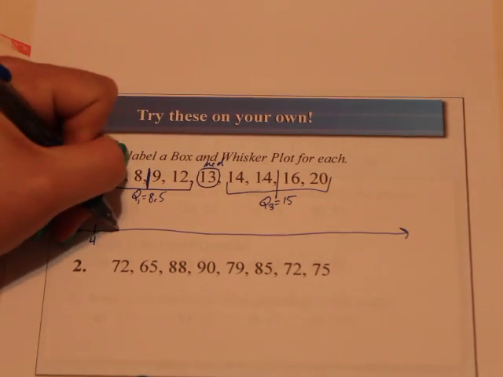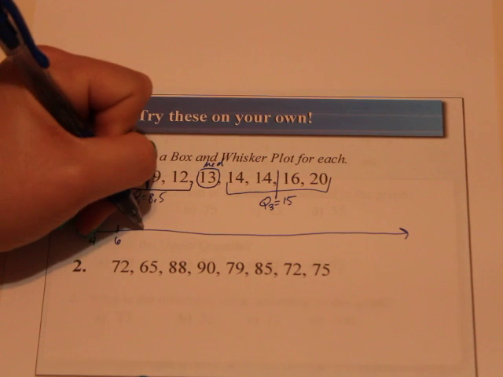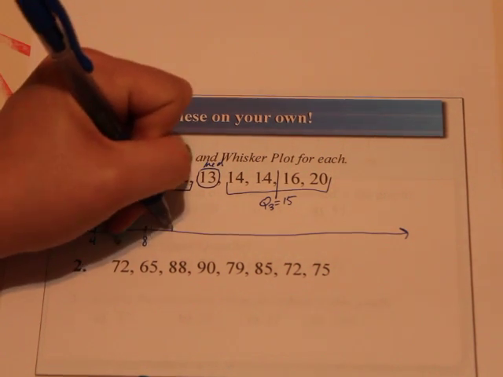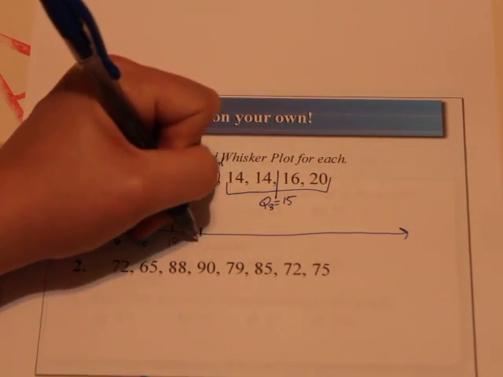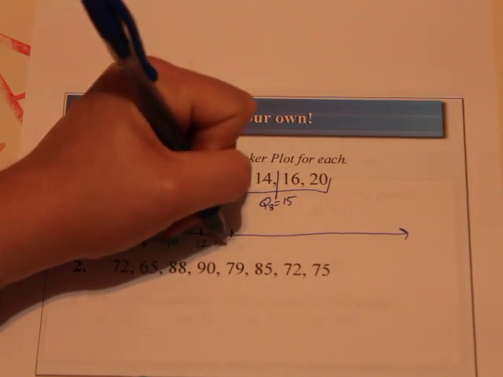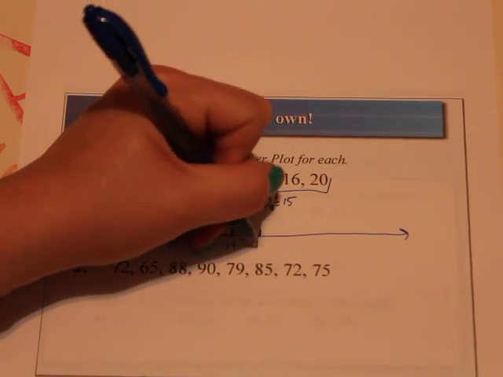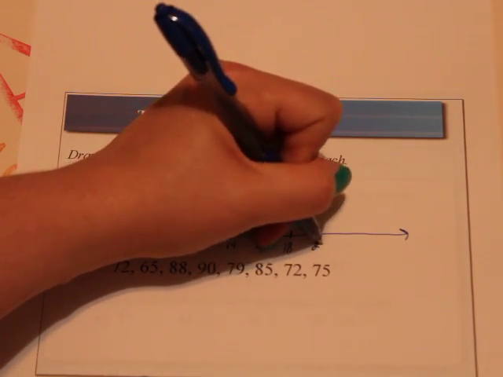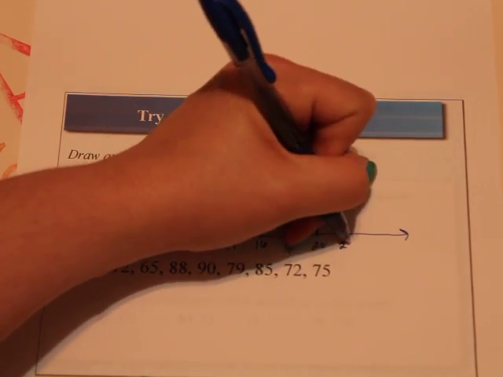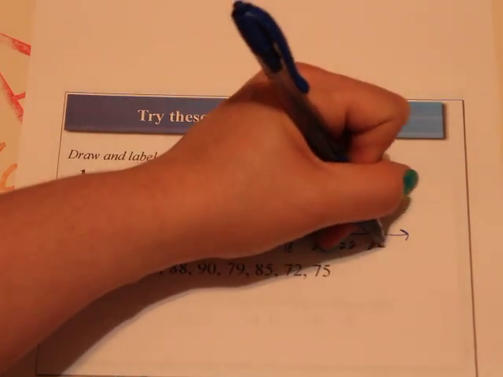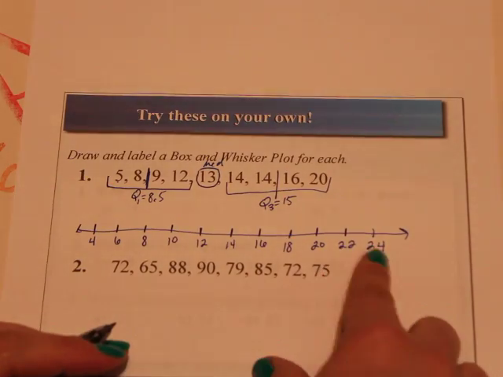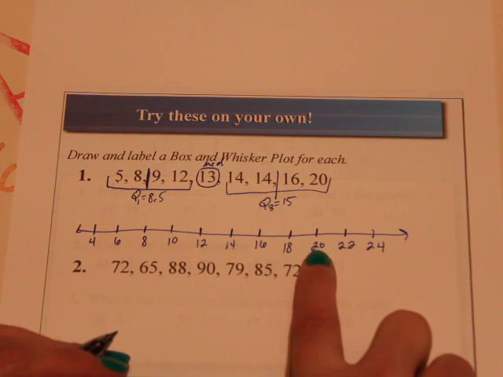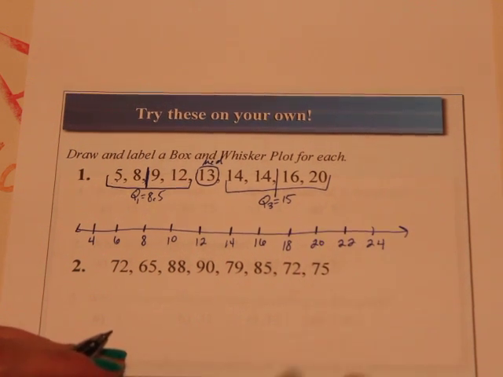So go 4, 6, 8, 10, 12, 14, 16, 18, 20. We can even go 22, 24. Okay, we don't need all those here. We could just stop at 20, just because our number line's a little bit long.